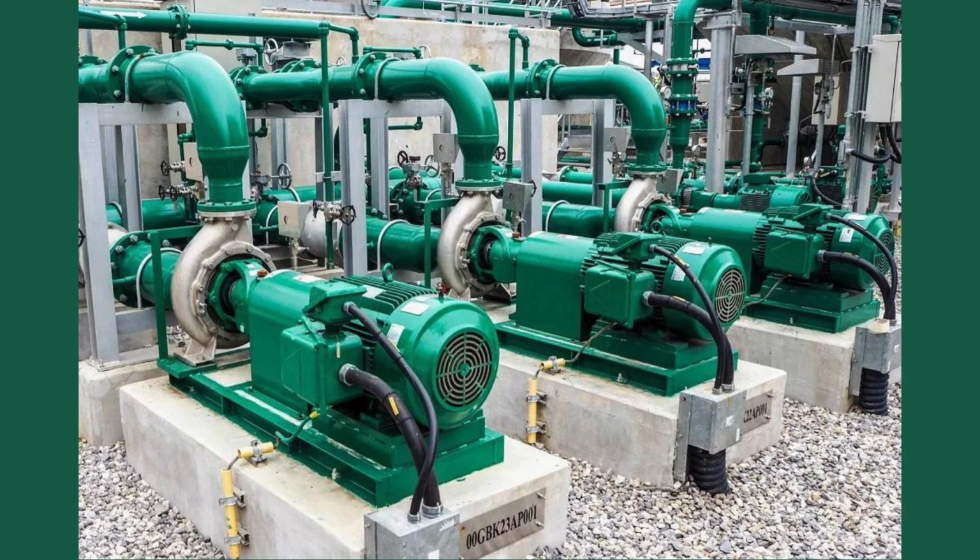Positive displacement pumps. These pumps use a mechanism to trap a specific amount of fluid and then force it out of the pump. They are more efficient than centrifugal pumps for moving viscous fluids or fluids against high pressure.